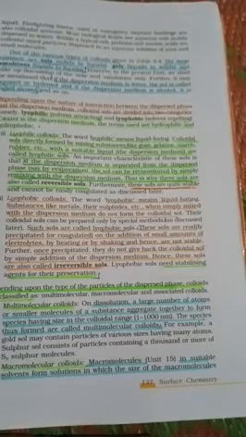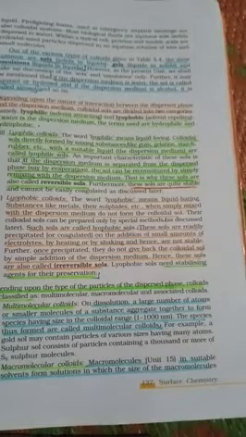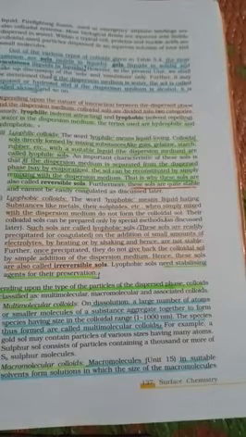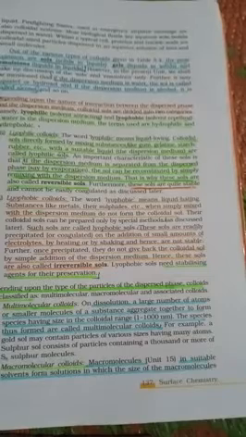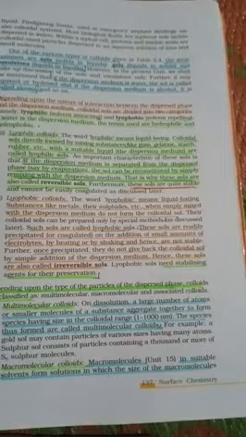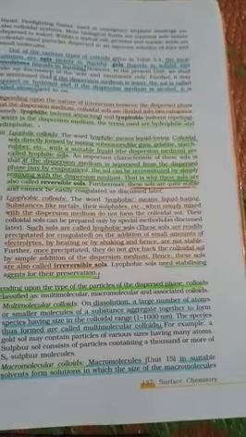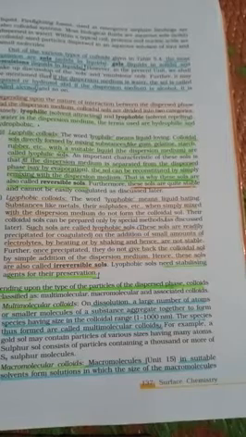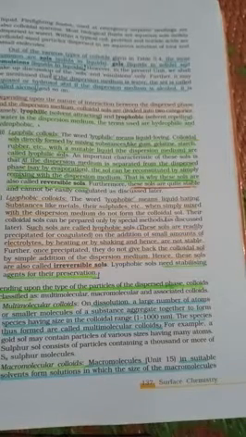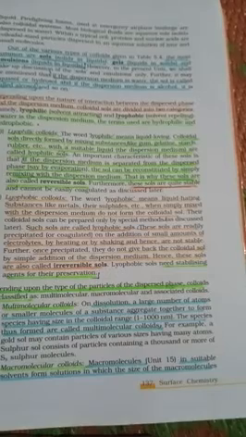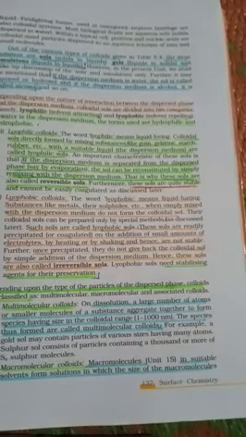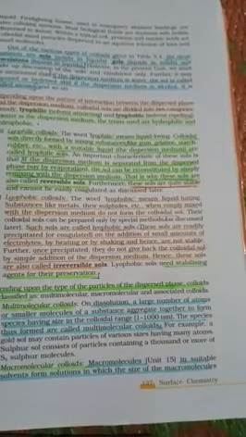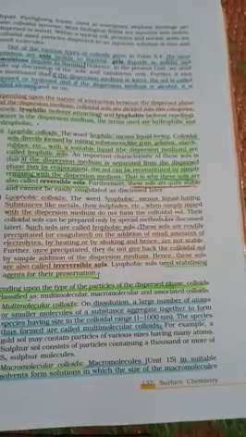Lyophobic sols need a stabilizing agent for preservation. Because of their unstable nature, to keep them in storage you need some other chemicals. These chemicals are called stabilizing agents. So we require a stabilizing agent for storing lyophobic colloid. Generally, we add lyophilic colloid to the lyophobic colloid for storage.